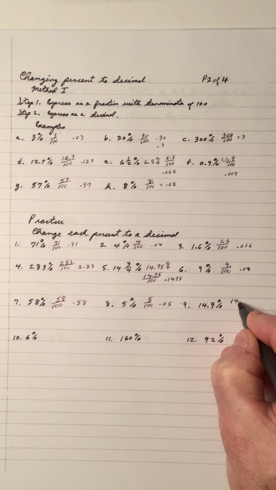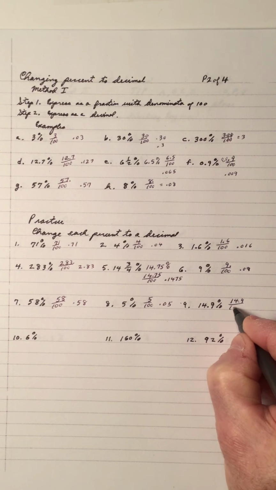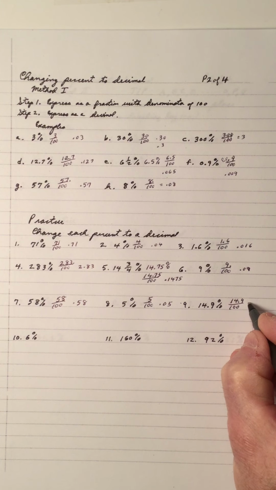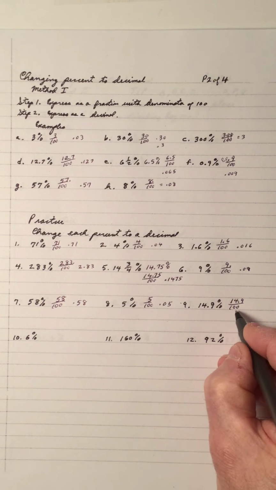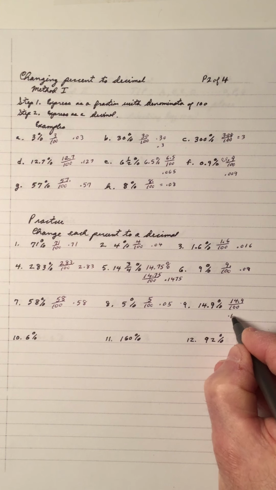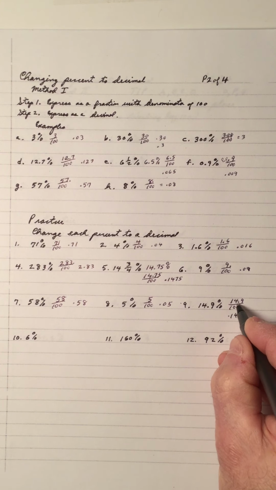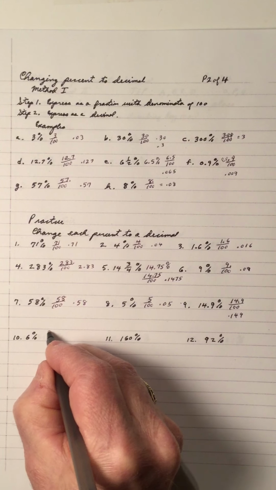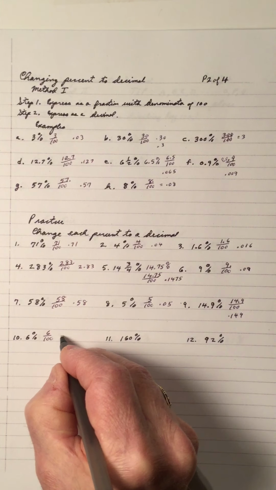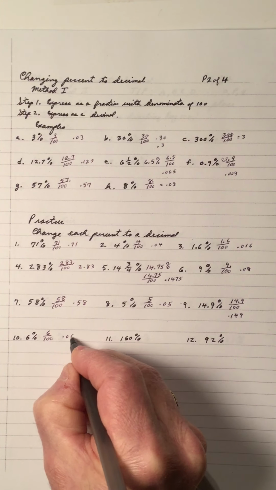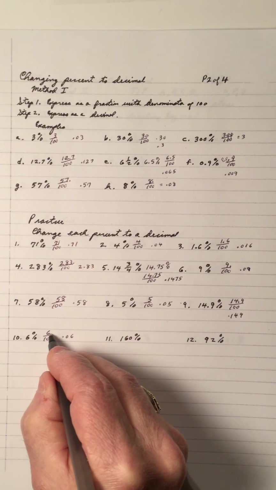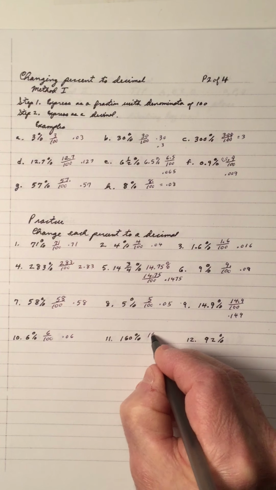And 14.9 out of 100. When we divide by 100, it moves 2 places to the left. 6% is 6 out of 100, and that's 0.06. The 6 is in the hundredths place.